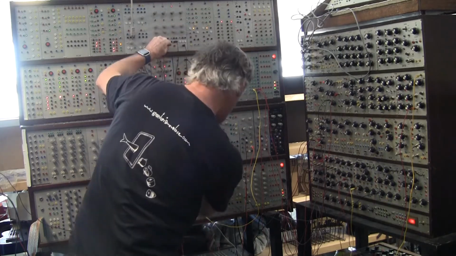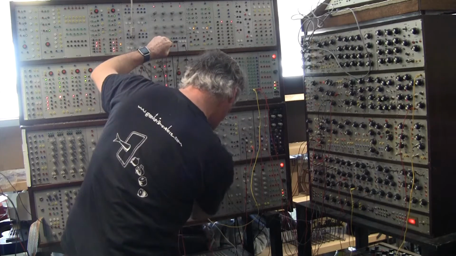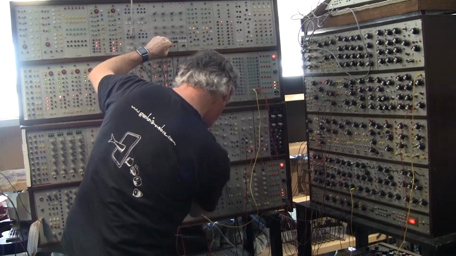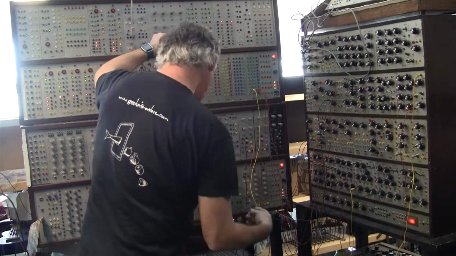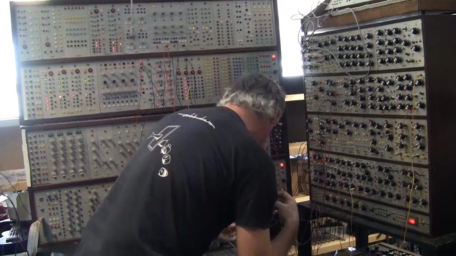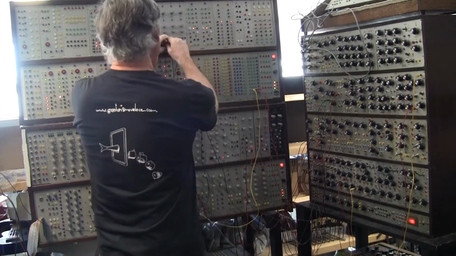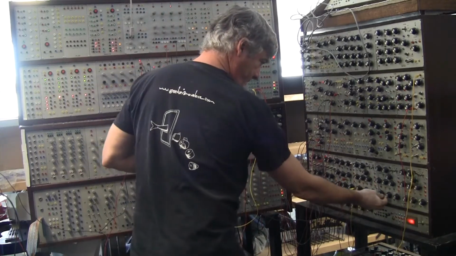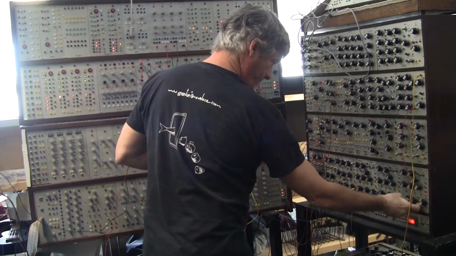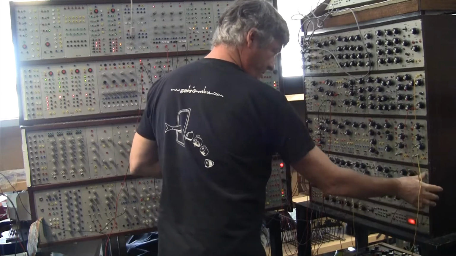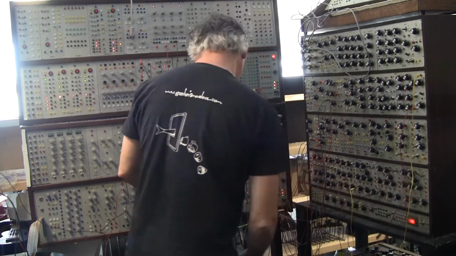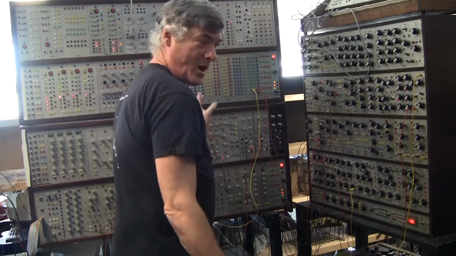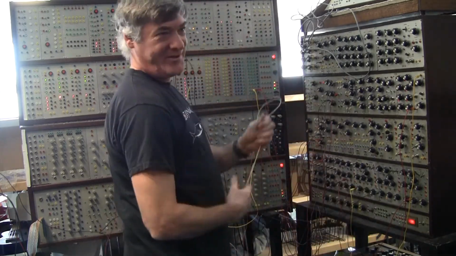This should be tracking this triangle wave. In principle. Maybe I reverse it. No, it should be okay. Again, it's been a while. Not everything is going to work like it should, but you get the idea.